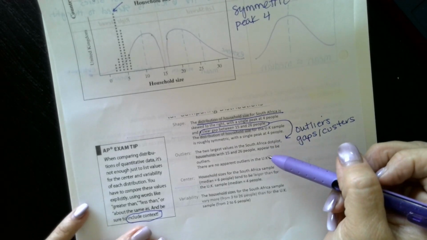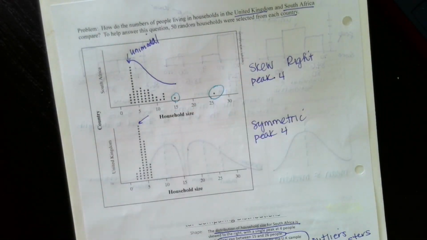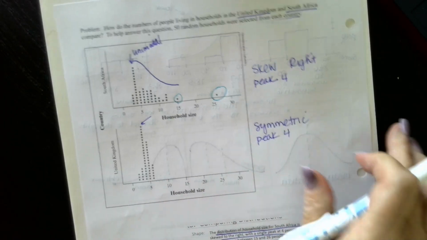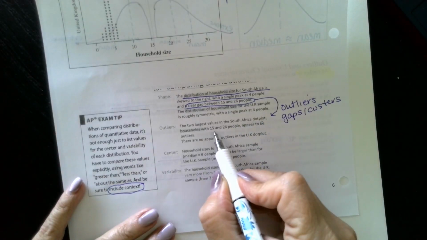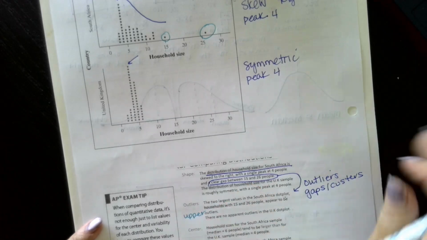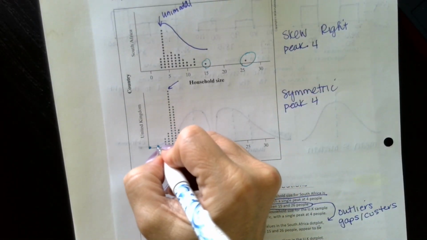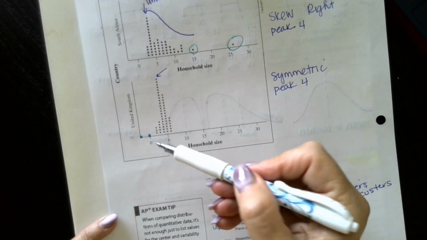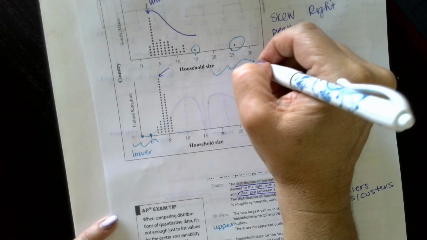Okay, outliers. Up here, if I look at my outliers, this is absolutely an outlier. This is maybe an outlier, and I have no outliers here. Now, they're missing something in this description. It says the 2 largest values in the South African dot plot, households with 15 and 26 people, appear to be outliers. What you have to say is that they are upper outliers. These are on the upper end of the data. If I had an outlier at 0, then I would say it's a lower outlier. Anything over here would be lower, and anything up here is going to be an upper outlier.